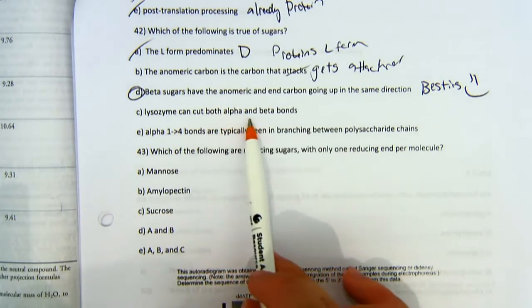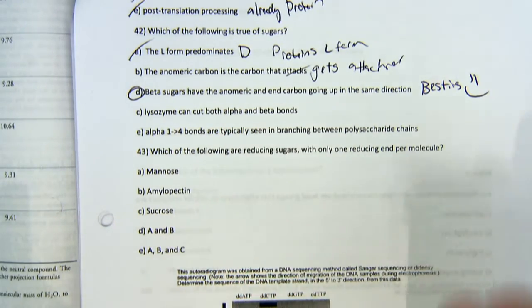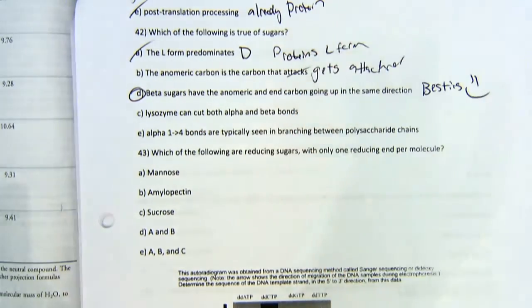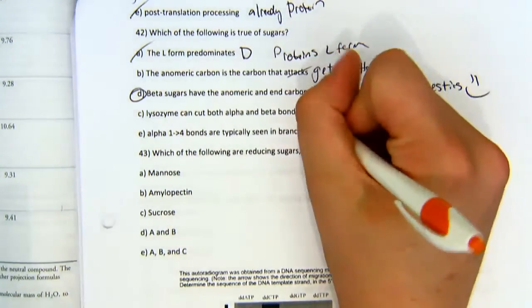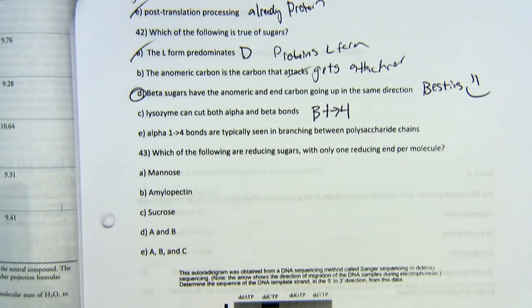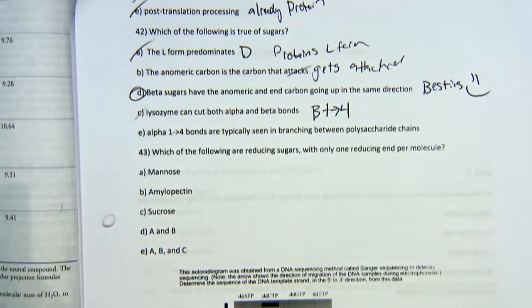Lysozyme can cut both alpha and beta bonds. So this is kind of referring back a little bit to Unit 2, but lysozyme cut those beta 1,4 bonds, right? And due to enzyme specificities, a lot of enzymes only cut one or the other, right? So if you have something that cuts an alpha 1,4, that probably won't cut a beta 1,4, but vice versa. So that's how we can kind of exit out of that.